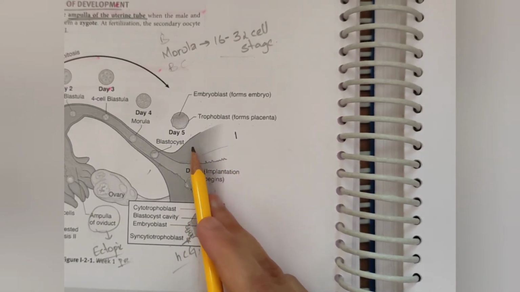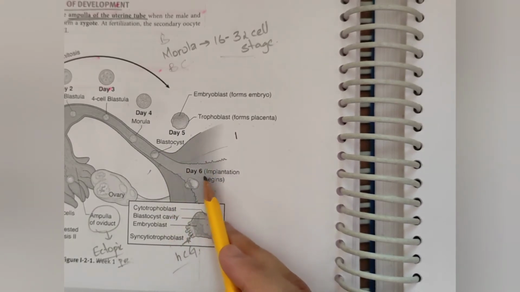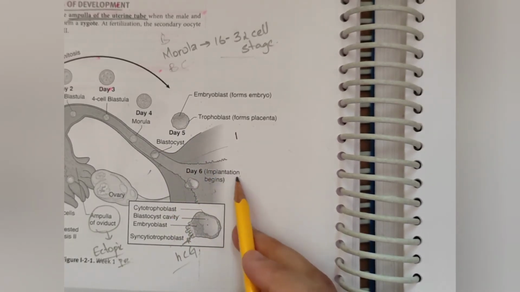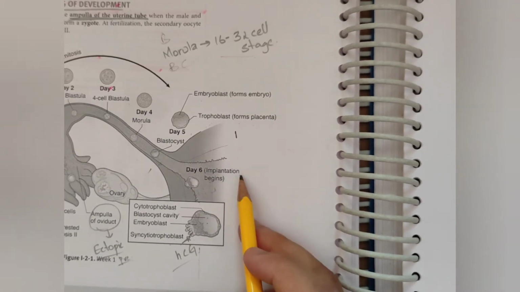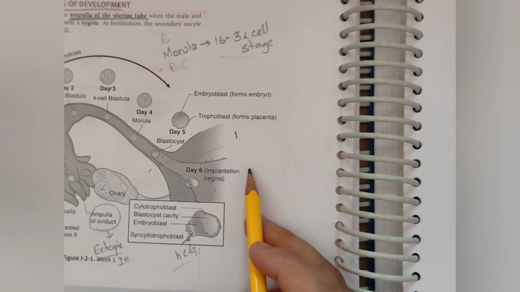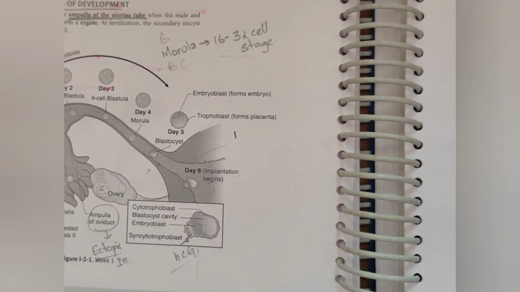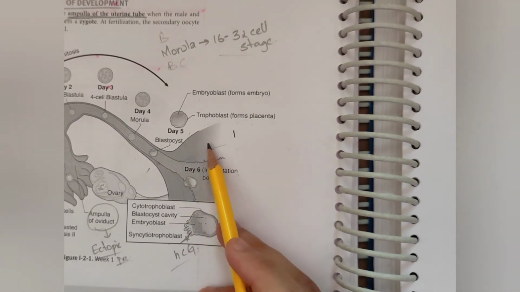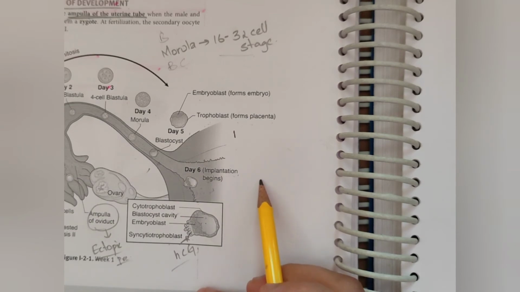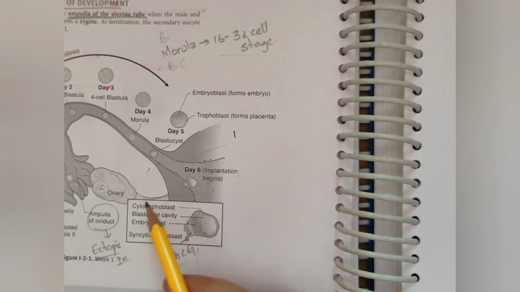I'm talking about the implantation of the blastocyst. For implantation to occur, the zona pellucida should completely degenerate. Implantation occurs in the posterior wall of the uterus, and the embryonic pole of the blastocyst implants first. As I said, the blastocyst implants in the functional layer of the endometrium, in the progestational phase of the menstrual cycle. This is about week 1.